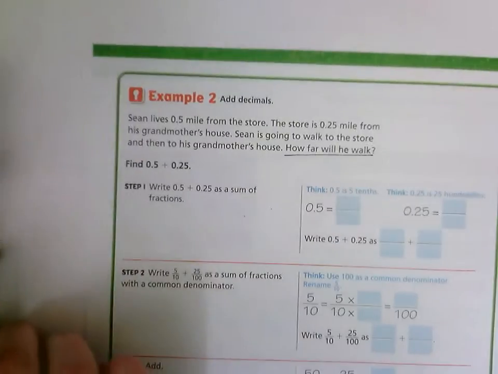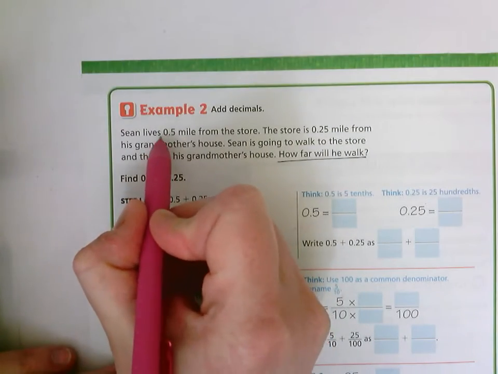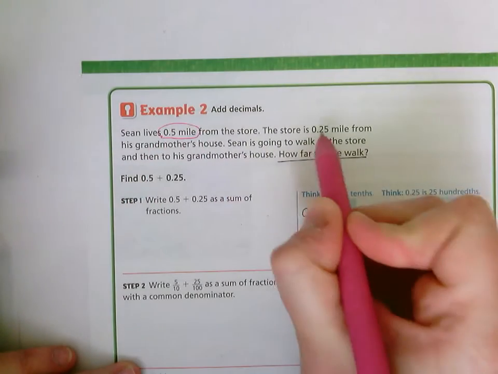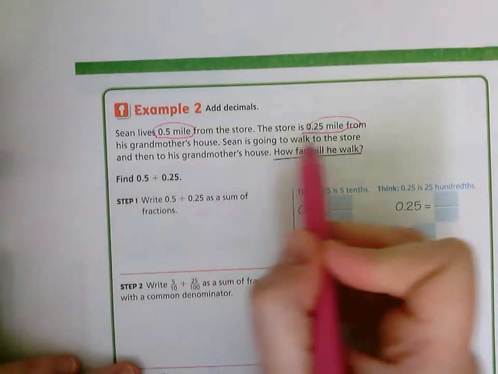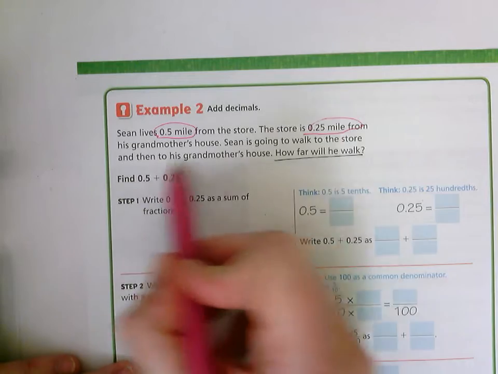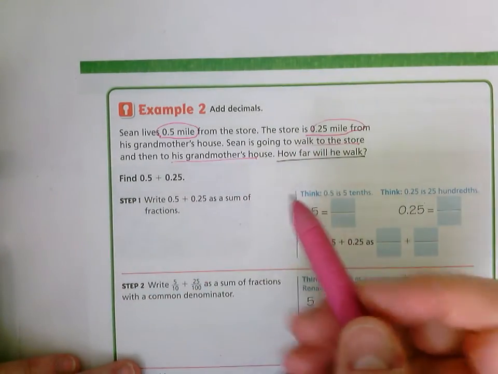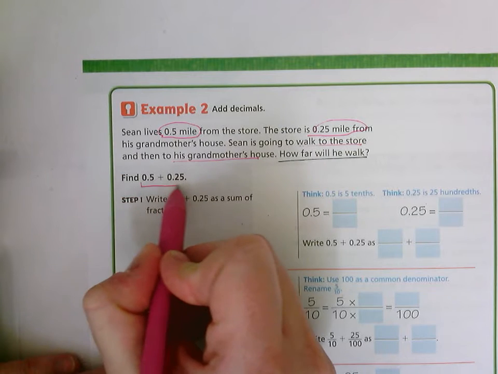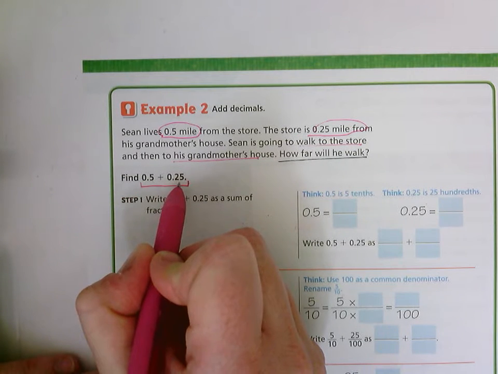Well, let's see what information is back here in the problem that I need. I know that he lives 5/10 of a mile from the store and 25/100 miles from his grandmother's house, and he's going to go to the store and then he's going to go to his grandmother's house. So he's going to do both of those together. So I know I need to add. I'll be adding 5/10 plus 25/100.